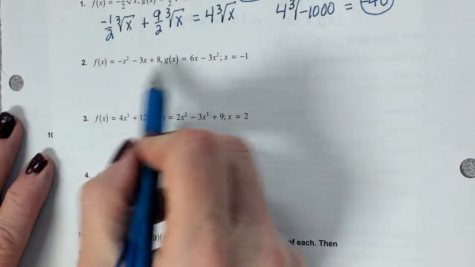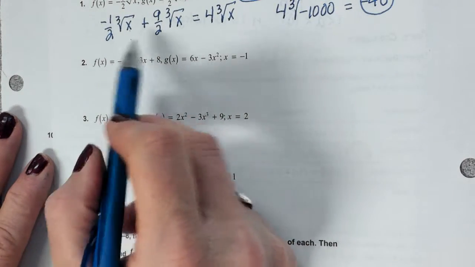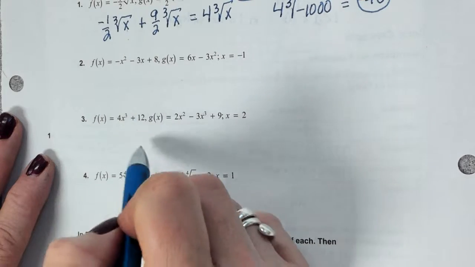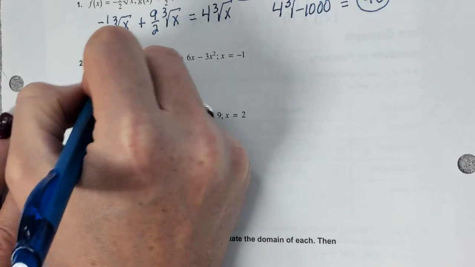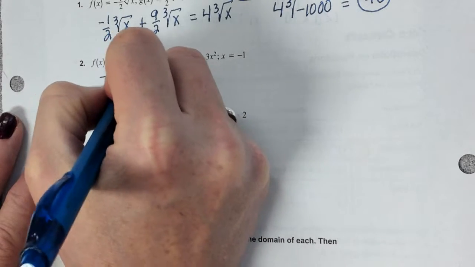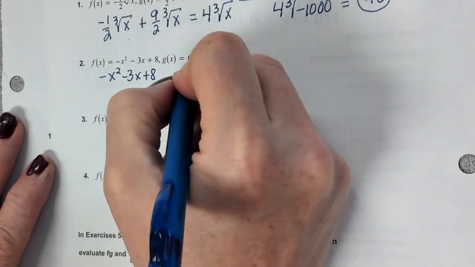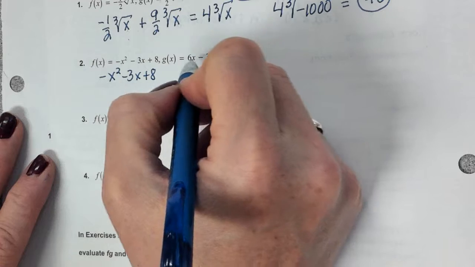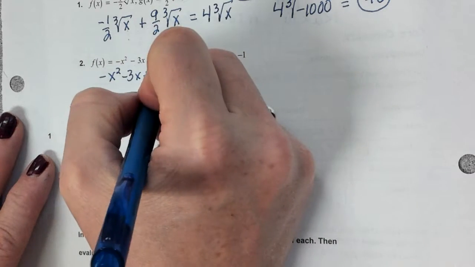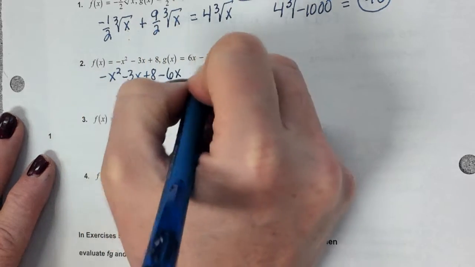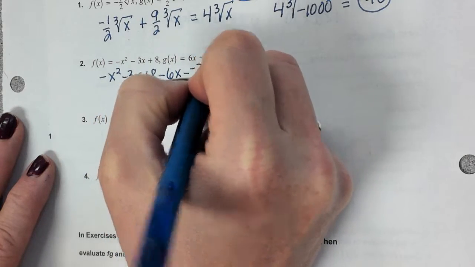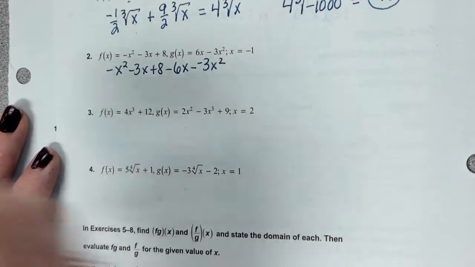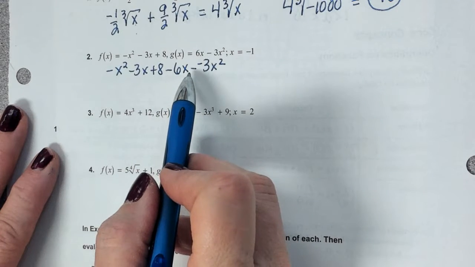Okay, for the next two functions, we're going to do subtraction. We're just alternating addition, subtraction, addition, subtraction. So on this one, we're going to subtract. Now, if we are subtracting, I write my first function, but I have to make sure that I subtract this whole thing. So I have to make sure that I do minus 6x minus negative 3x squared. Make sure that you subtract both of those.